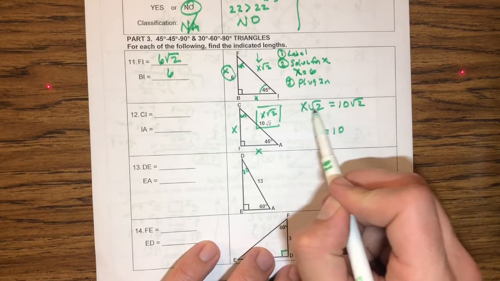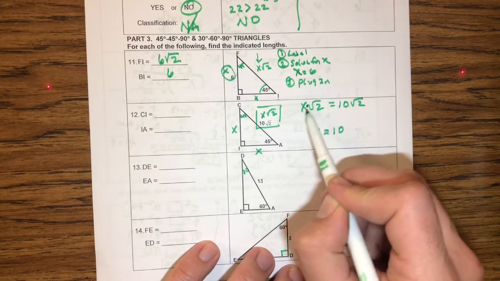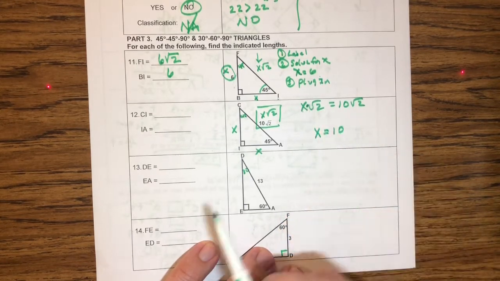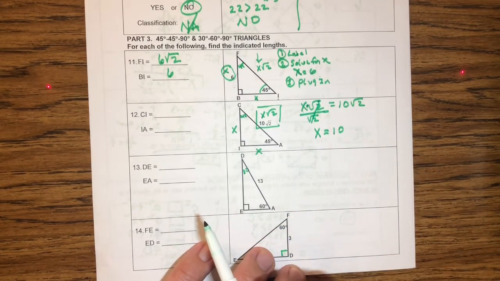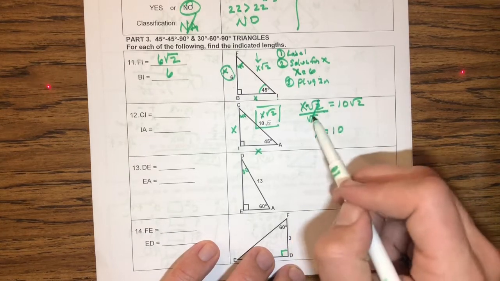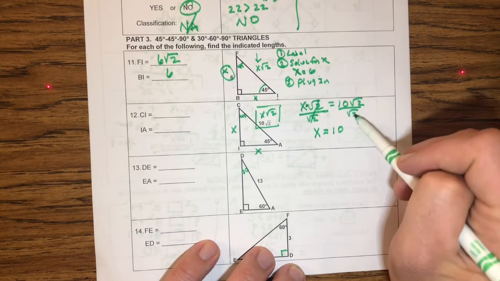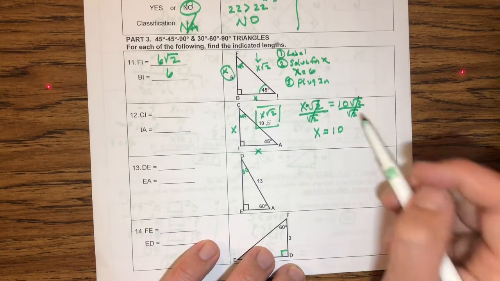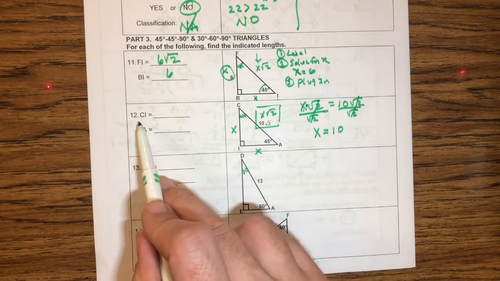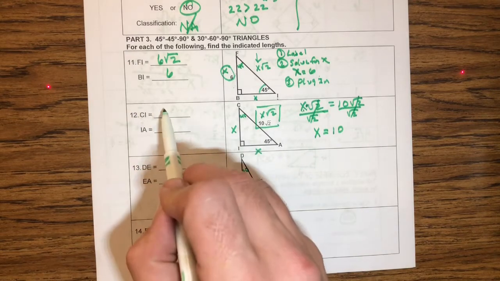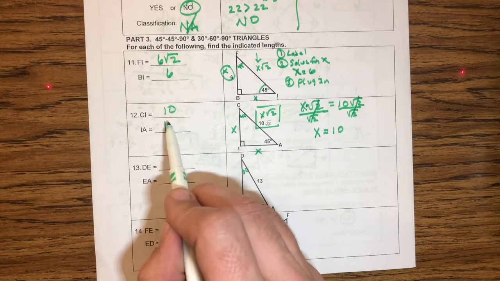Let's show the work. X times the square root of 2. We want to isolate that x, so we have to counter the multiplication of the square root of 2. I'm going to divide by the square root of 2, and any number divided by itself is 1. But if I do that to the left side, I also have to do it to the right side. I'm going to divide by the square root of 2 here, and it also cancels out, and I'm left with x equals 10. Now from C to I is x. X is 10. I to A is x, and x is 10.